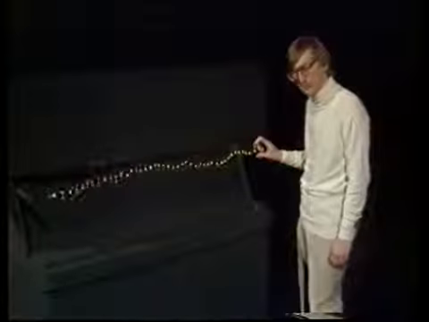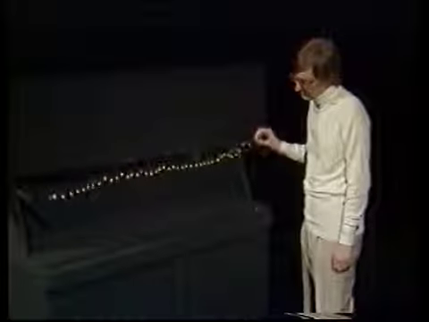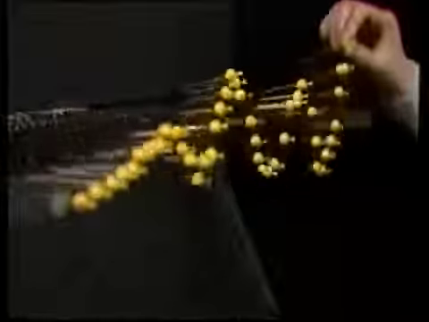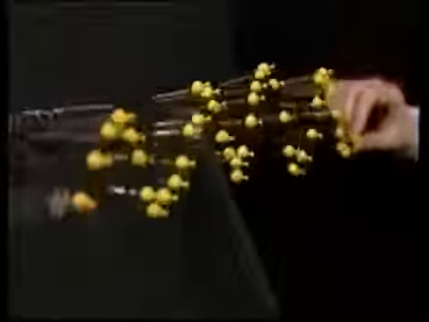What do you think will happen now? If I shake this end correctly, I can set up a standing wave. There we are. There are a definite number of half wavelengths between the ends.